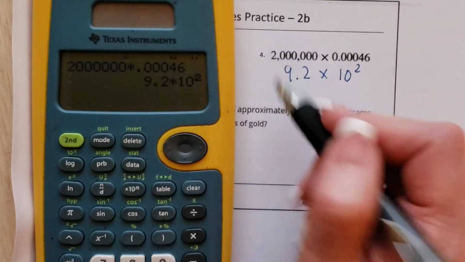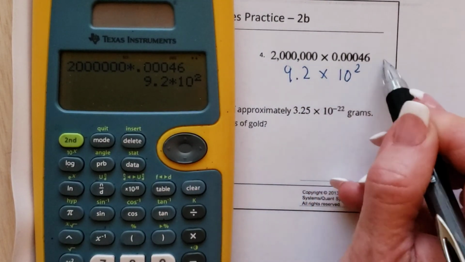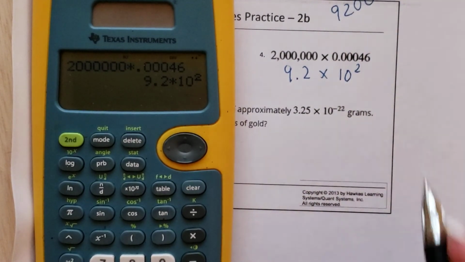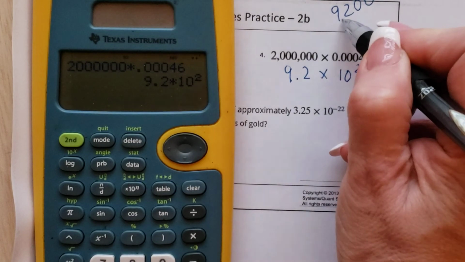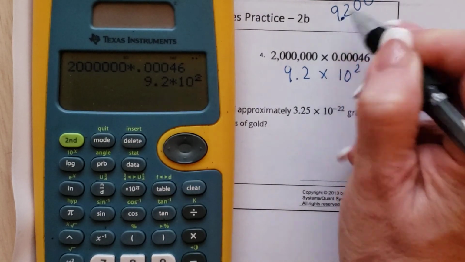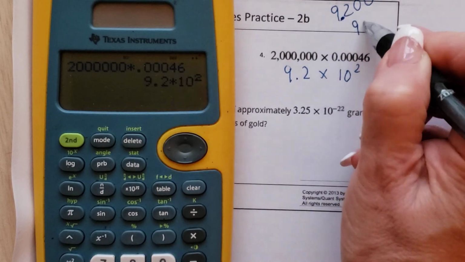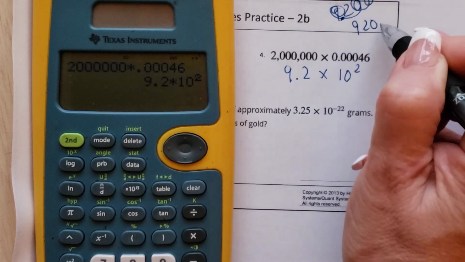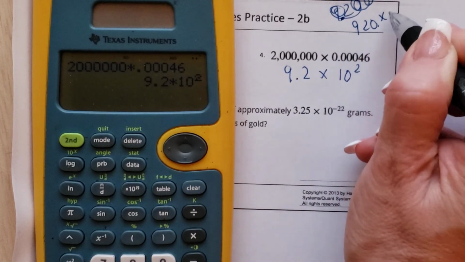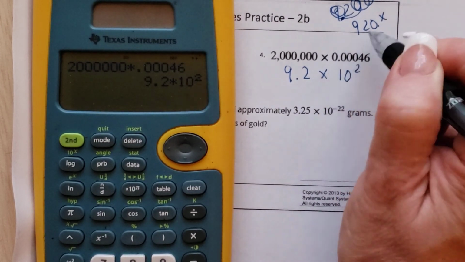Or if you don't have this calculator, you type this into your calculator. It would tell you that the answer is 9,200. You want to move your decimal so that there's only one non-zero number in front of the decimal. That would have told you to move your decimal. Oh, actually, it'd be 920. You're moving your decimal from here to here, and then you would convert it to this form right here.